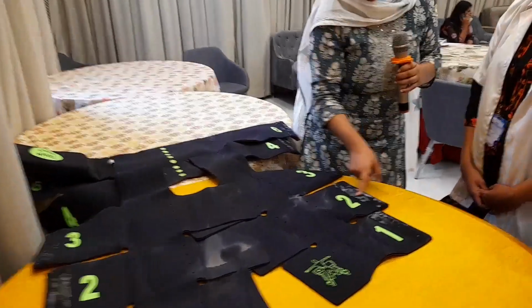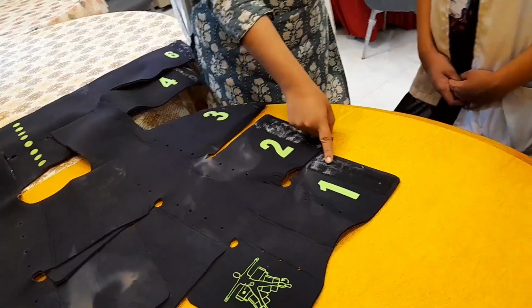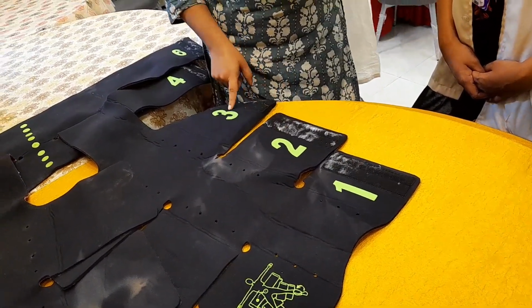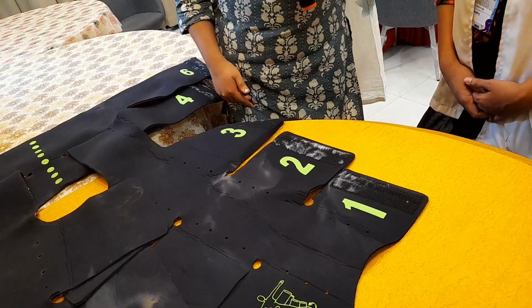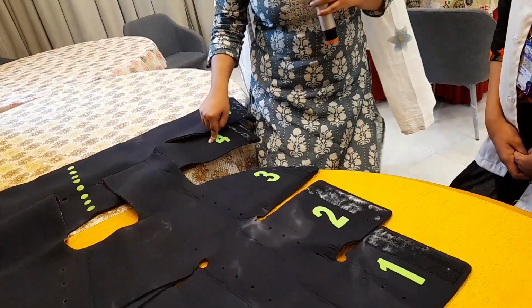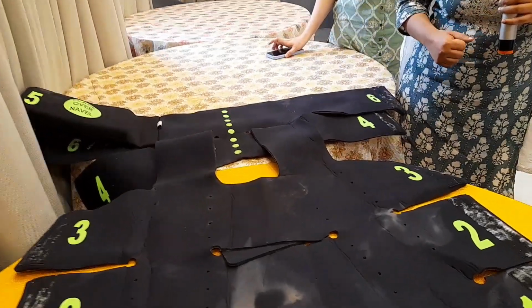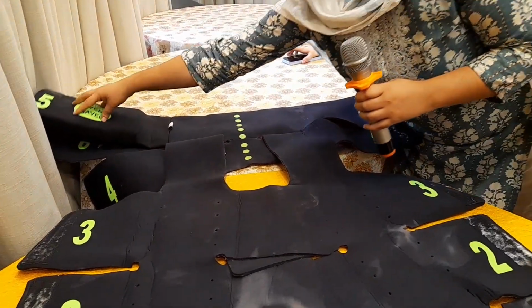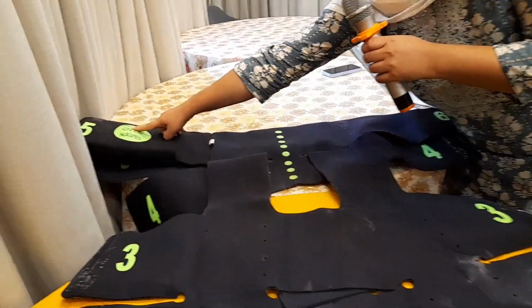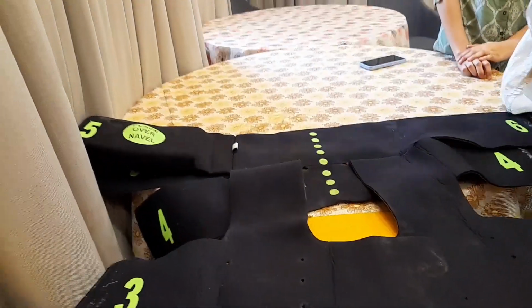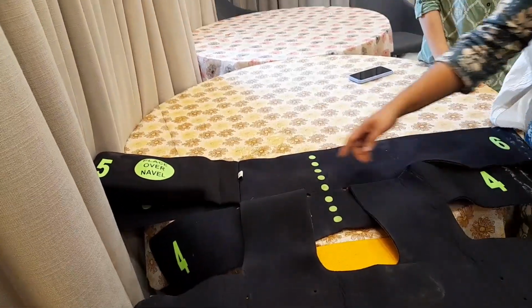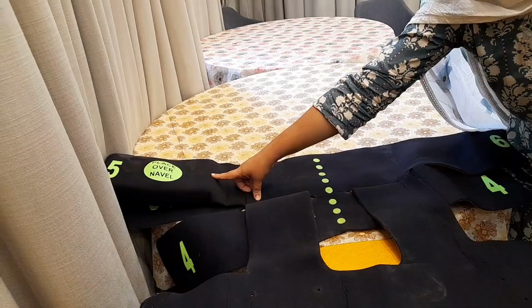Segments 1, 2, 3 are for the legs: 1 is for the ankle, 2 is for the calf, 3 is for the thighs. The 4th is for the pelvis, and segments 5 and 6 are for the abdomen. In this position there is a ball, which has to come over the umbilicus area, over the uterus. So you have to see this first.